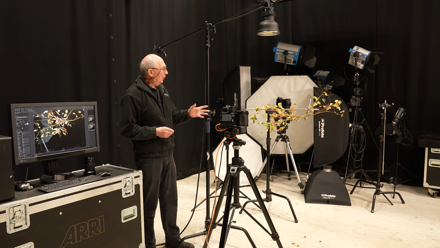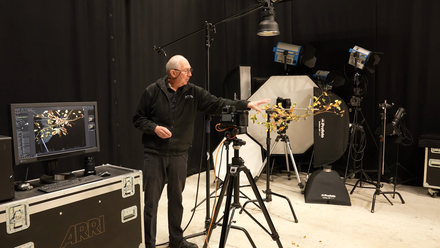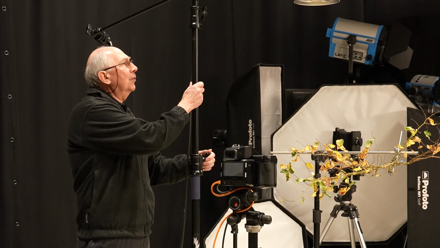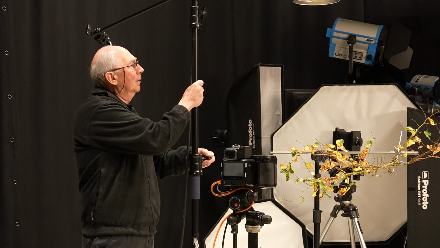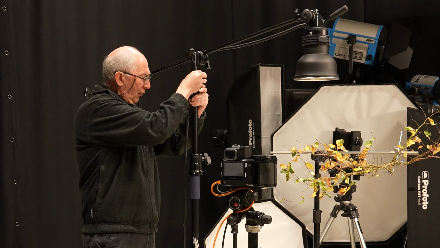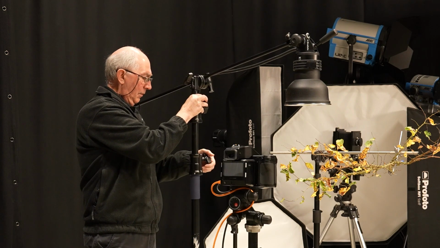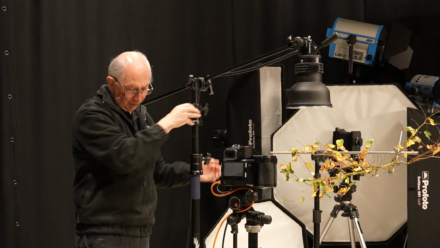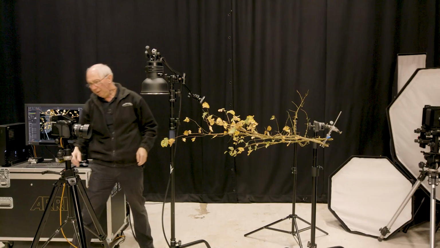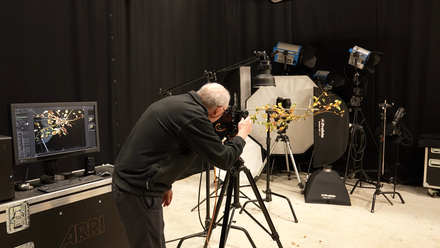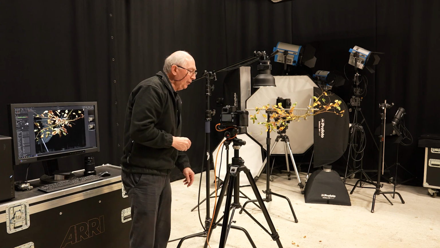So what I want to do is concentrate it a bit more just on this area. So what I'm going to do is just lower this down so that it's more or less just out of shot, which should be about there somewhere, I think. I'll just check that quickly in the viewfinder. Yeah, that seems to be out of the shot.